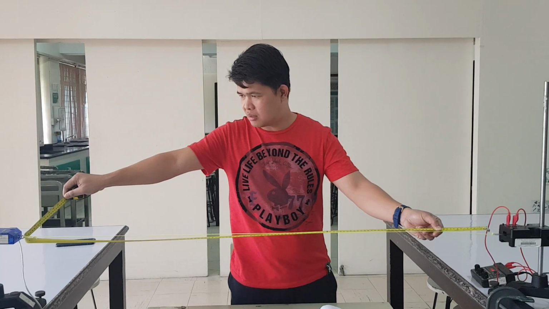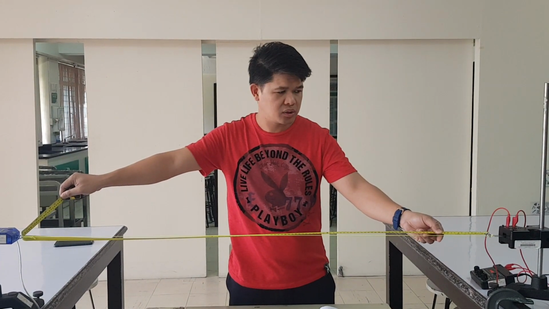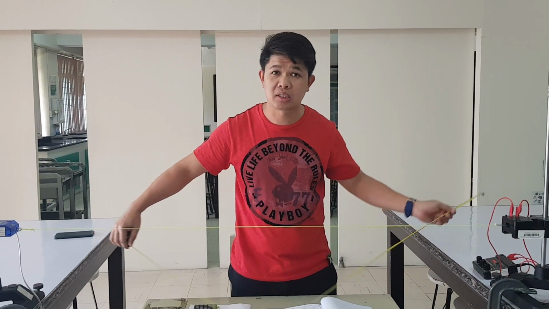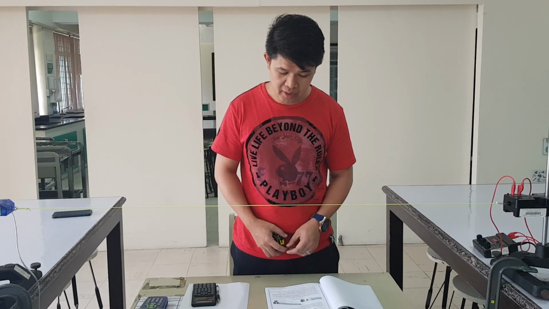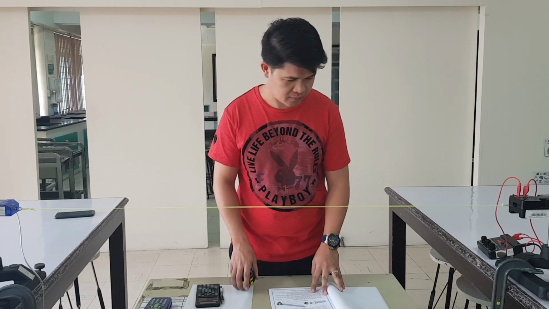Okay, so based on my measurement, this is 132 centimeters. So we need to convert that to meters, which is divided by 100, so that's 1.32 meters. That's the length of the string, or the L in the equation.